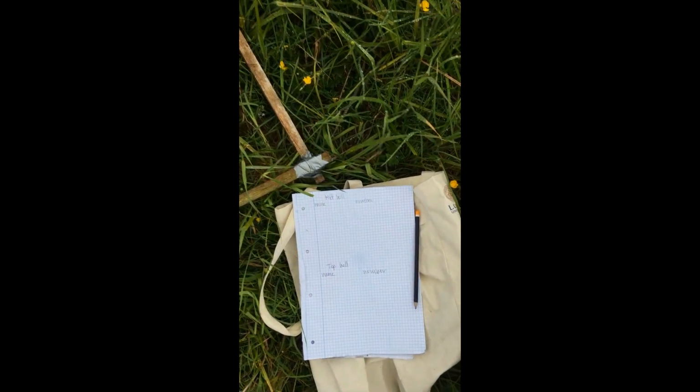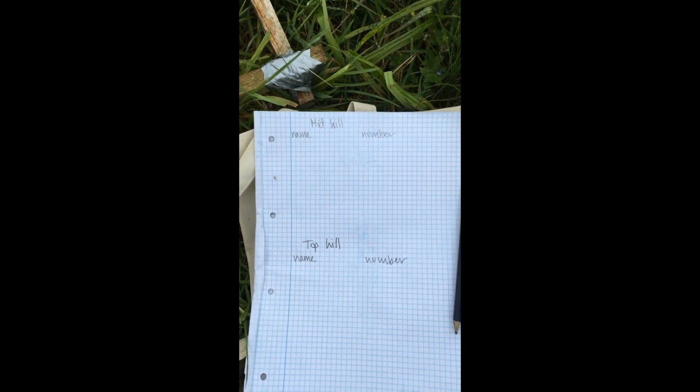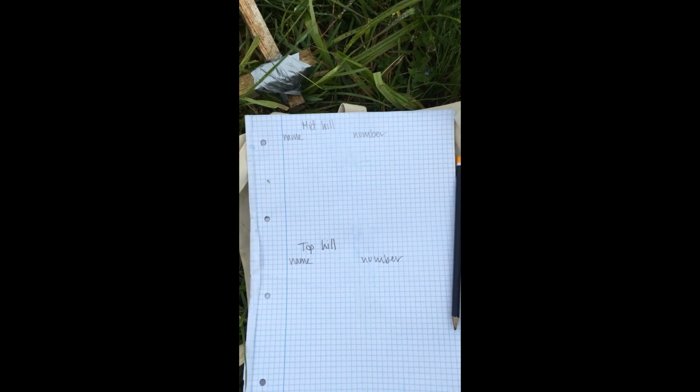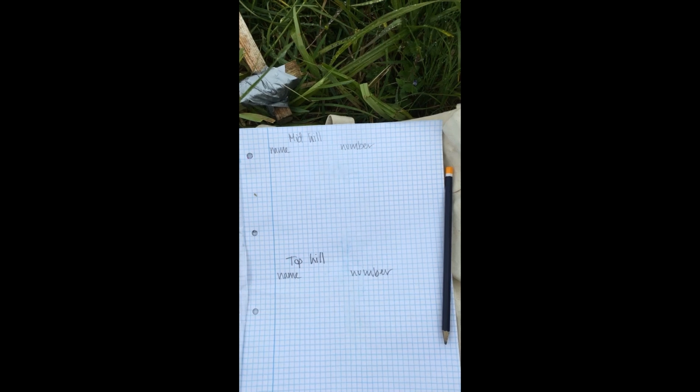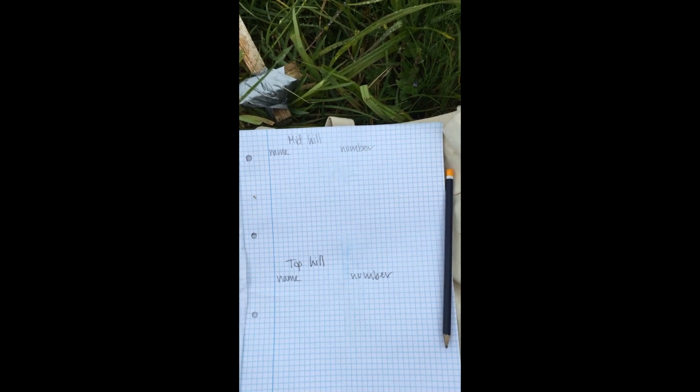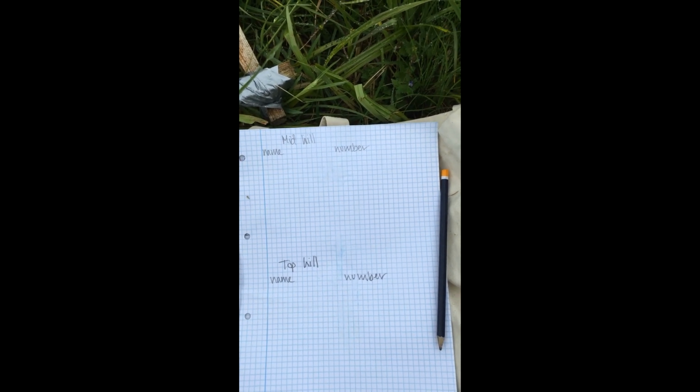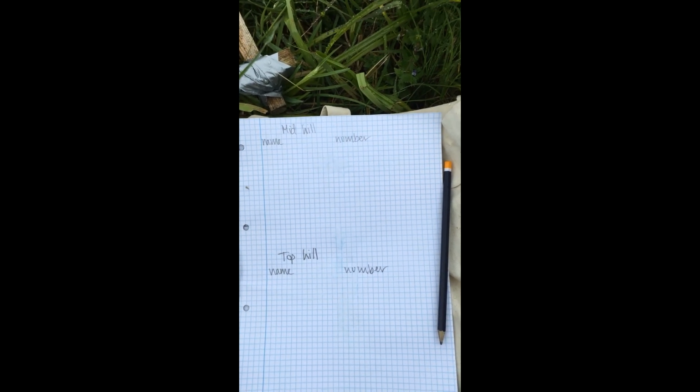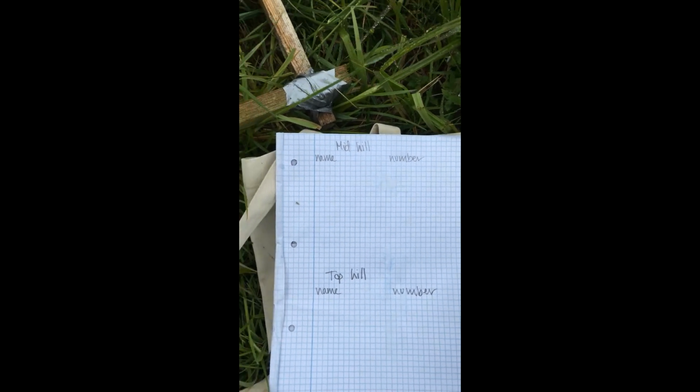The data that is needed is a list of all the species present in that quadrant and the number of those species. So we will try to figure out the number of individuals of each species in this quadrant. That's not always an easy task, but we're going to try.